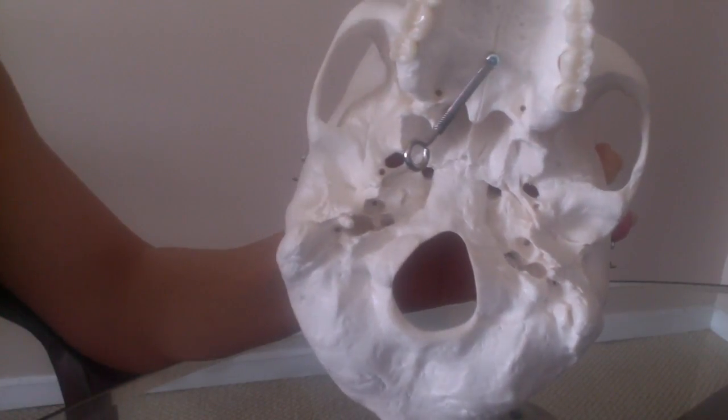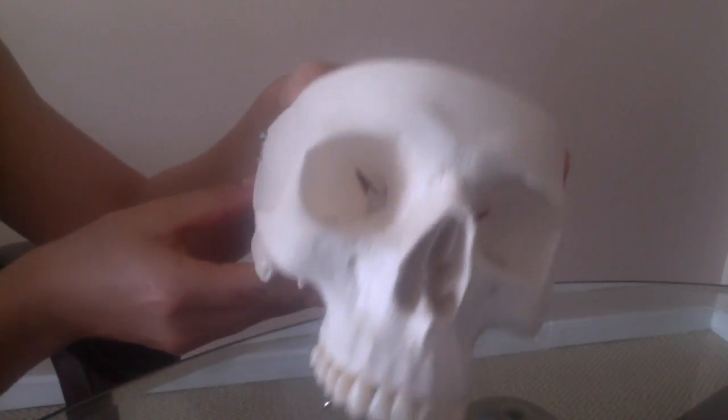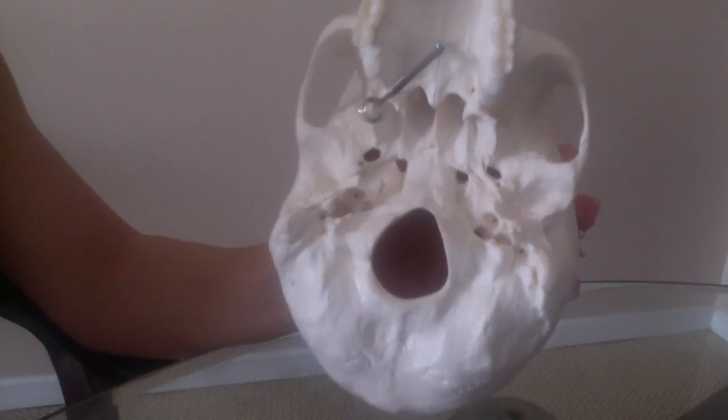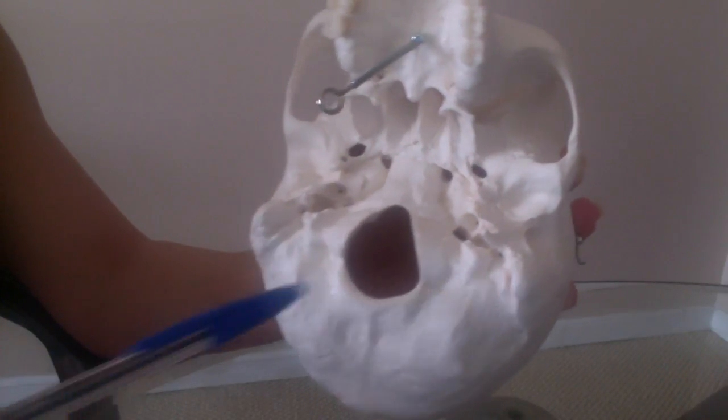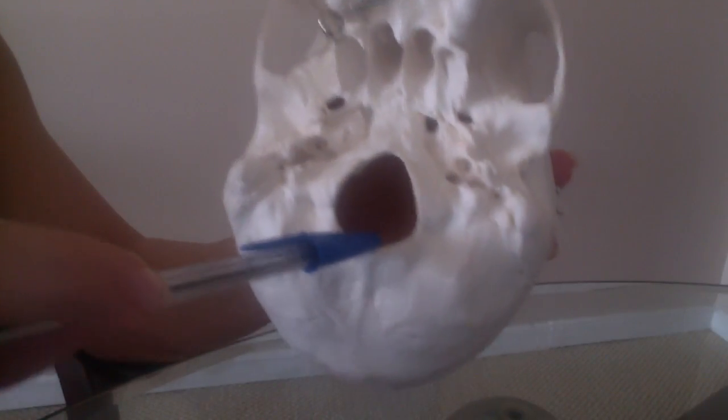In this clip, we'll be discussing the inferior view of the skull. Okay. I have removed the mandible in order to get a better view. We'll start with this structure right here called the foramen magnum.